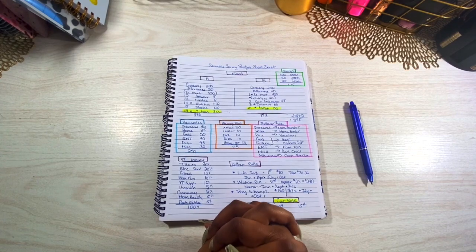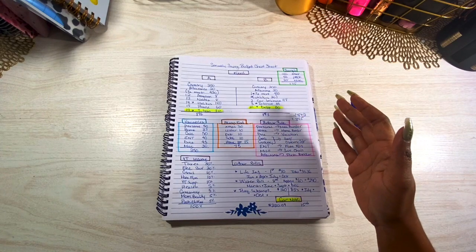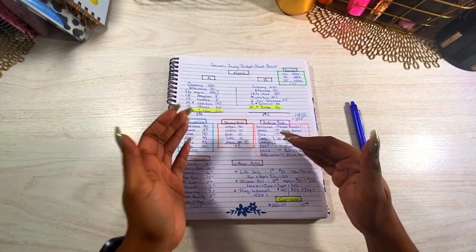I'd love to come back and give you guys the good news and show you a new budget once I figure out how much those paychecks would be, because it does come with an increase.